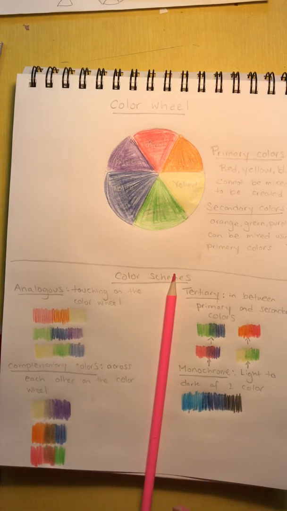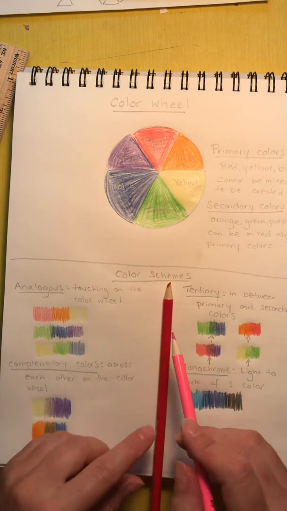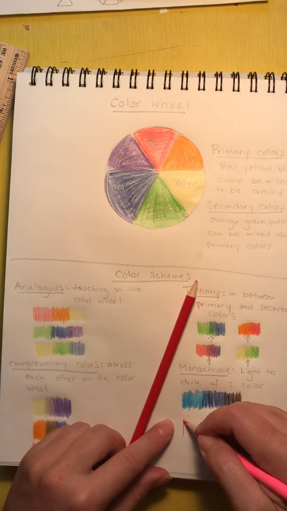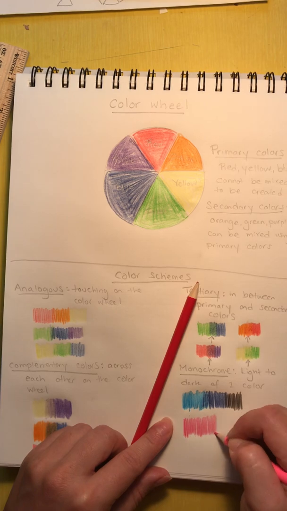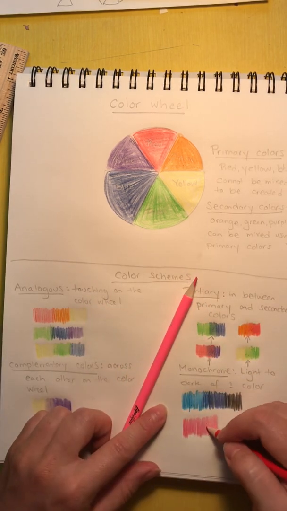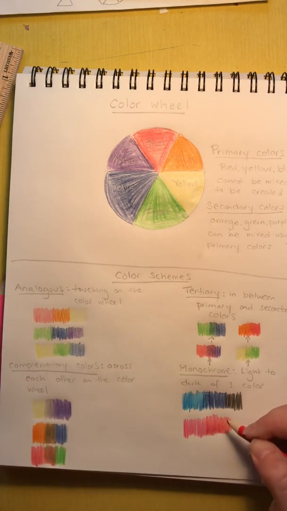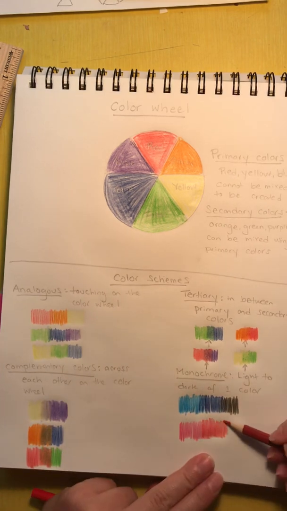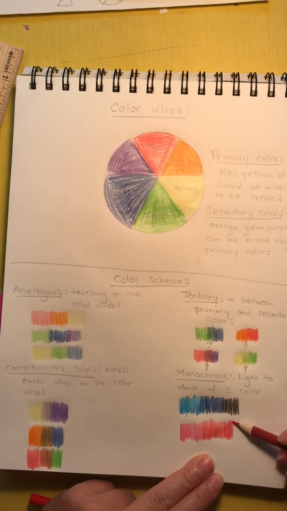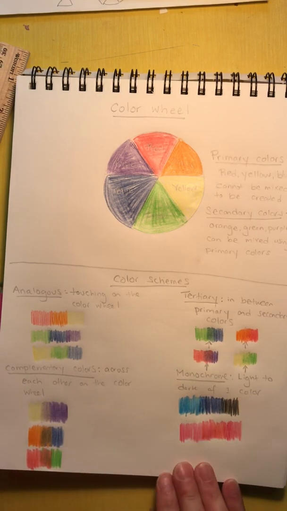Another example is pink to red. So pink is just red with white in it. So here's one more example of a monochromatic color scheme. So pink to red, and then I might use the deep red on the last spectrum of the value scale here. So these are monochromatic color schemes.